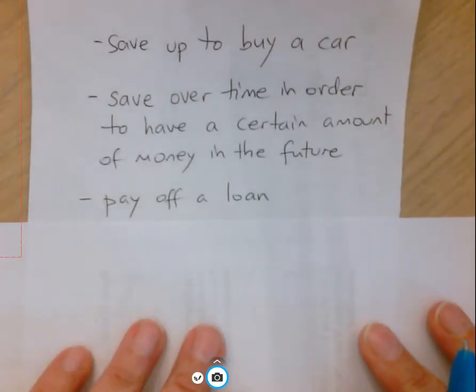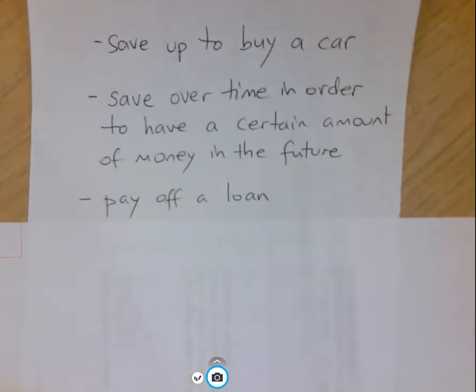Annuities also come up when you pay off a loan. So let's say you wanted to buy something today. Let's say you wanted to buy a car. You're not quite there yet, but hopefully you will be someday. But you don't have all the money for the car. So you buy the car today.